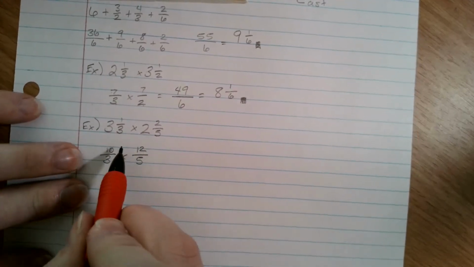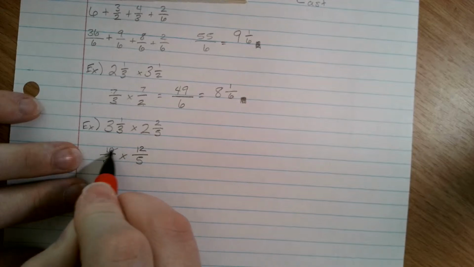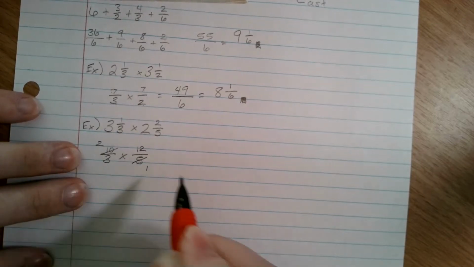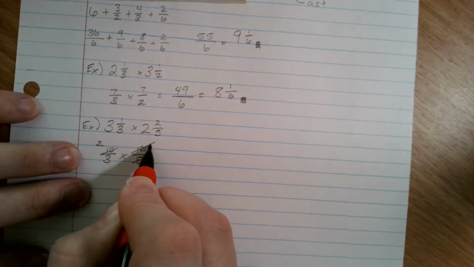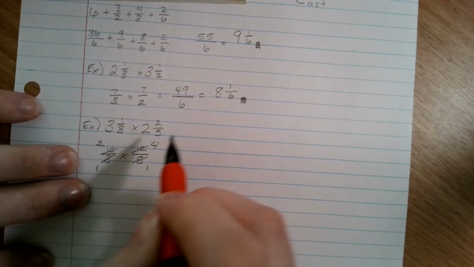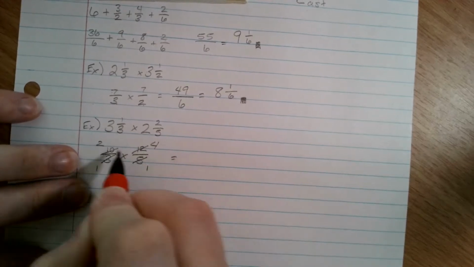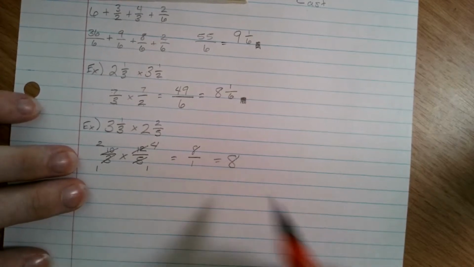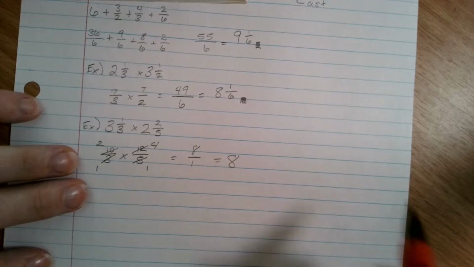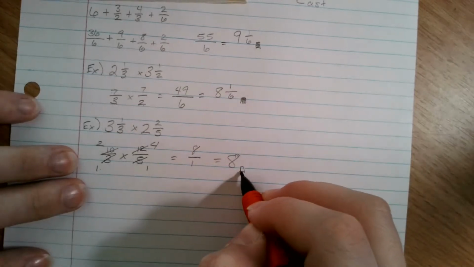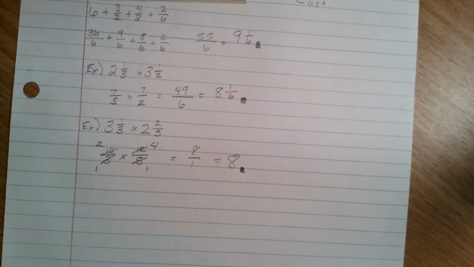And we can see right away there's things to reduce, the 10 and 5. 5 can fit into 10 twice. 5 can fit into 5 once. 3 can fit into 12 4 times. Yes, 4 times. 3 can fit into 3 once. And now we can multiply across. 2 and 4 is 8. Over 1 times 1 is 1. And that's just 8. Well, isn't that lovely? Sometimes math be nice.